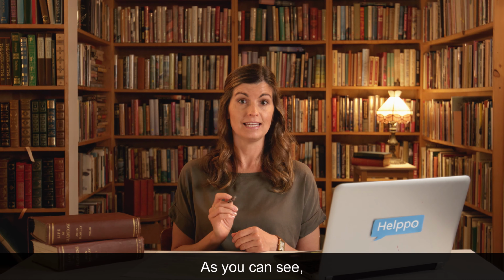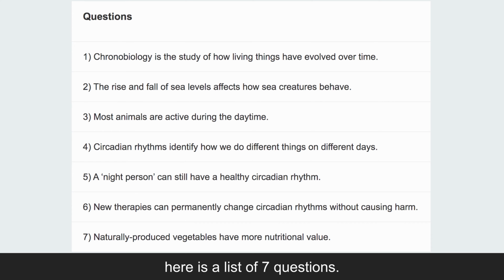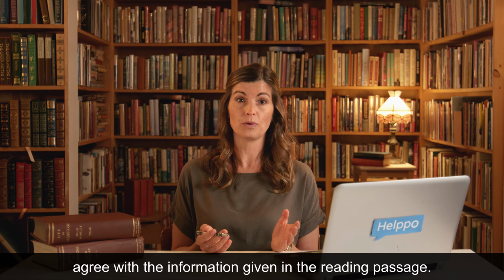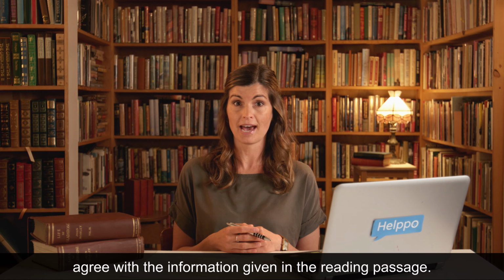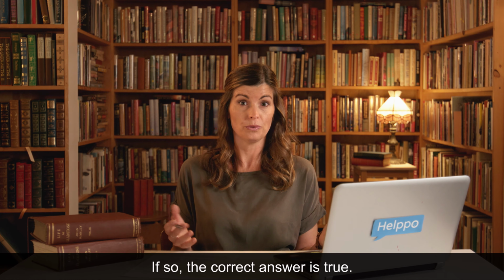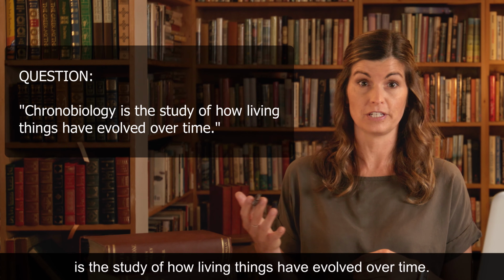As you can see, here's a list of 7 questions. In this case, the test is asking if these statements agree with the information given in the reading passage. If so, the correct answer is true. If the opposite information is present in the passage, the correct answer is false. If the information is not available in the passage, the answer is not given. The first question asks whether chronobiology is the study of how living things have evolved over time.